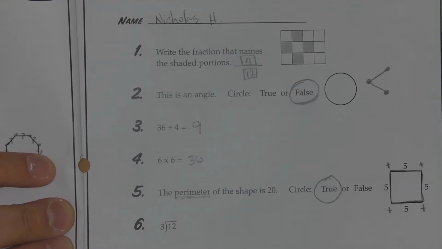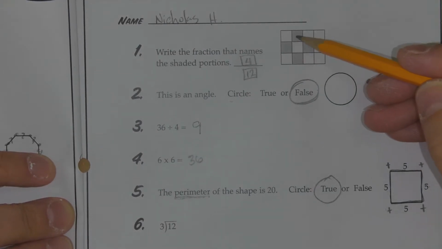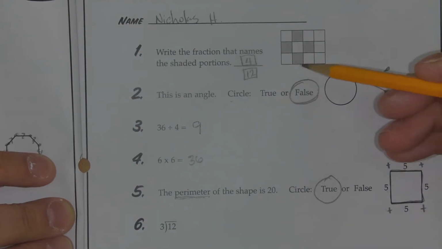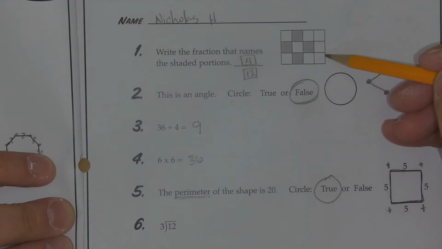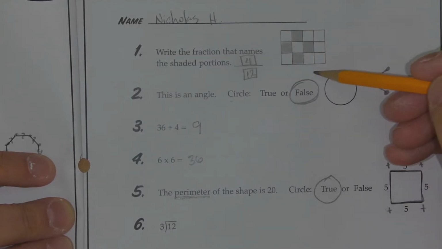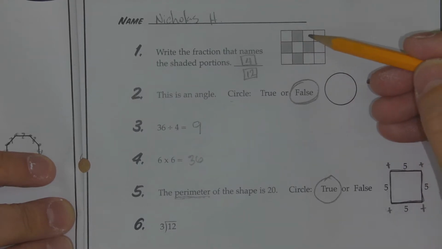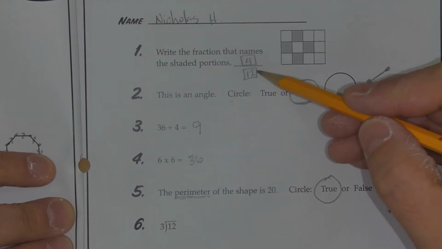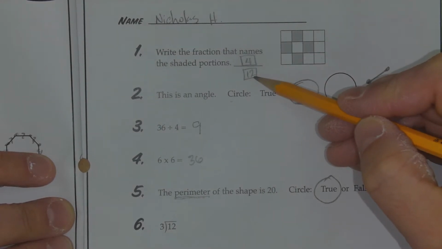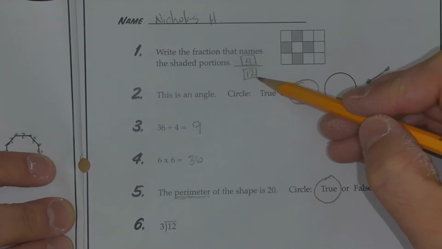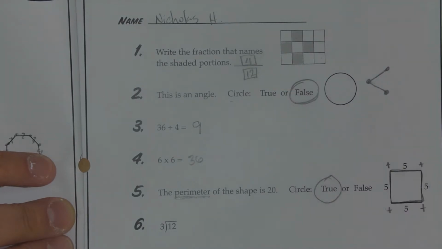And coming back, the shaded portions, there are 4 of them. So 4 is my numerator or my top number. And then the unshaded are, I guess, the total portions. Sorry, I misspoke there. The total portions are 12. There are 12 total squares if you count them up. So the 12 total squares is the denominator or the number on the bottom. Your fraction is 4/12. That's how you say that, 4/12.